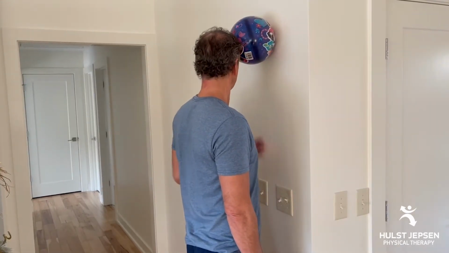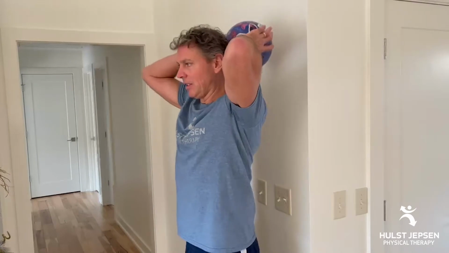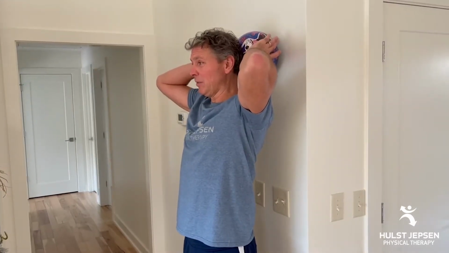To activate the extensors with this exercise, that multifidus muscle, it's the backside of the head, little chin tuck. So we actually are activating both the deep neck flexors and extensors with this one. Keep that chin tucked. Again, about 5 reps. Fatigue out the flexors and extensors.